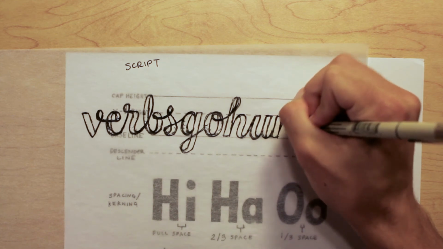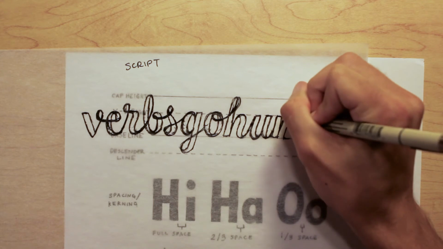thins up, and then gets thicker on the down turn.